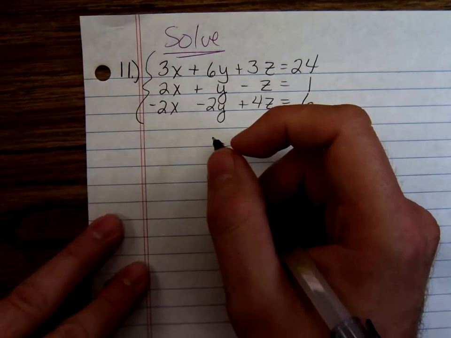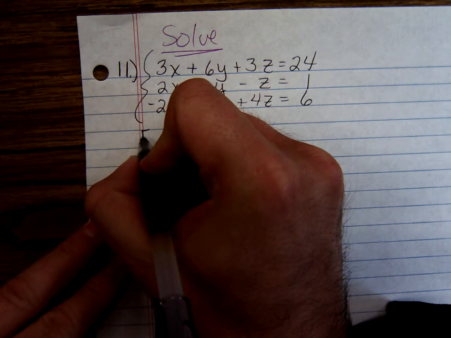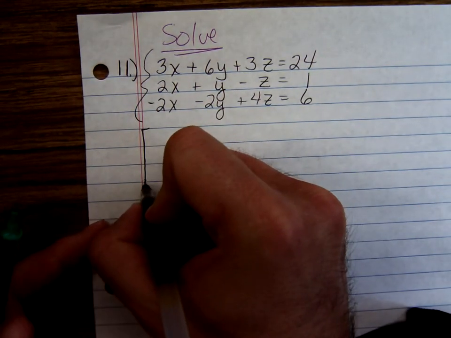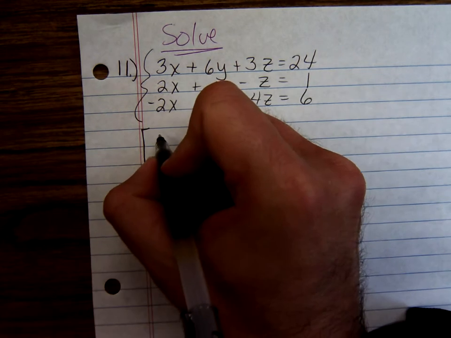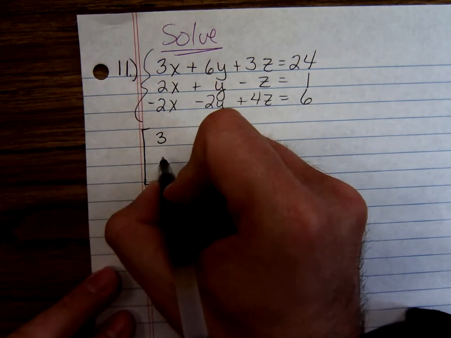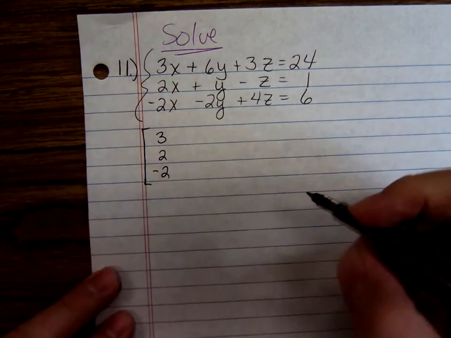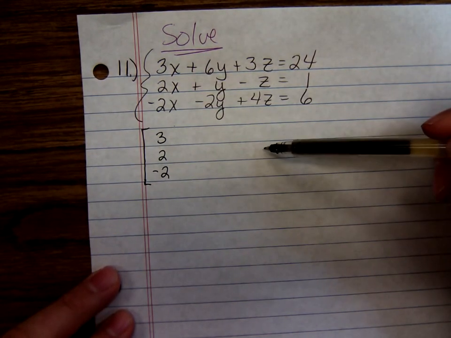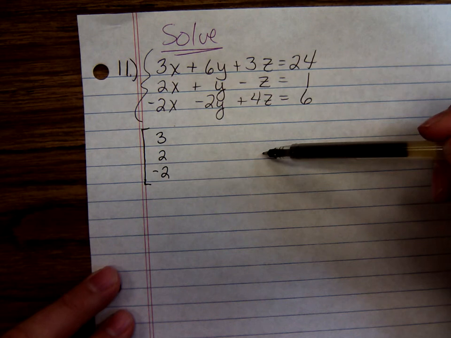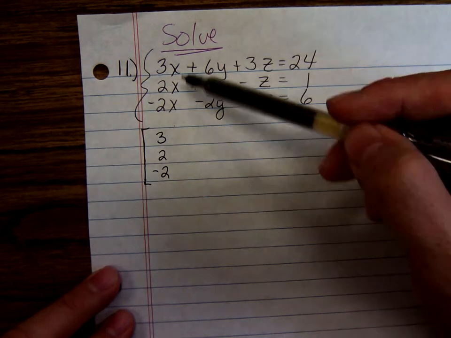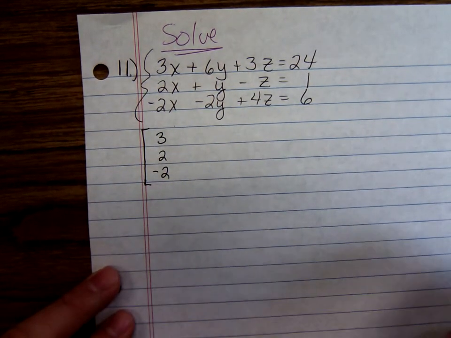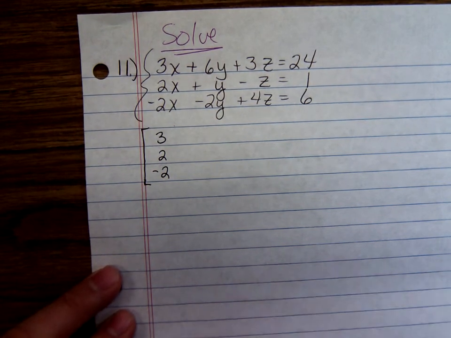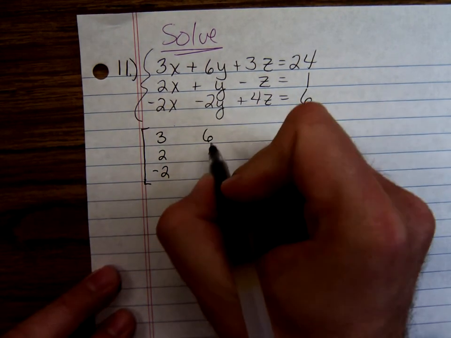I'm going to write the matrix. How many rows are we going to have here? 3? Yeah. So there's the x column. 3, 2, -2. Notice the x, y, and z really need to be written lined up. If you had a system of equations and the x, y, and z weren't lined up, maybe you need to rewrite it. 6.